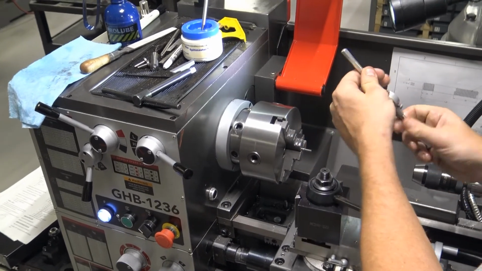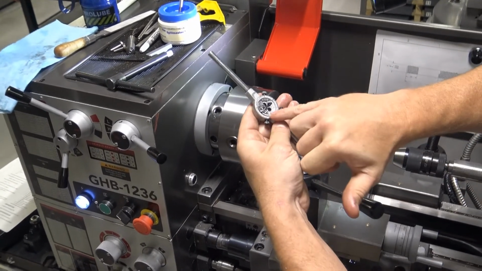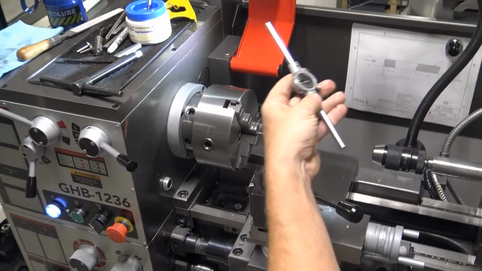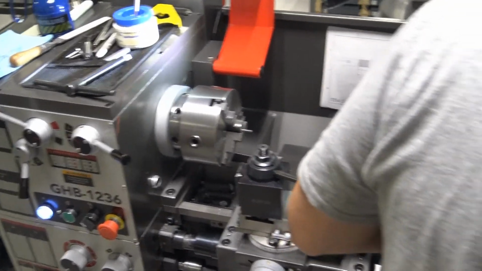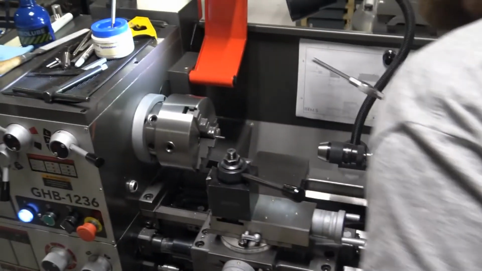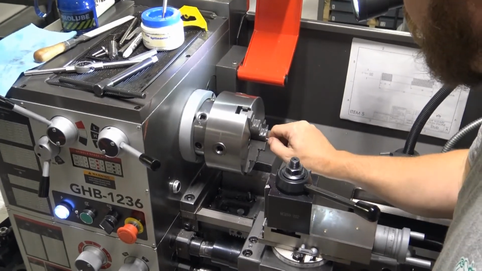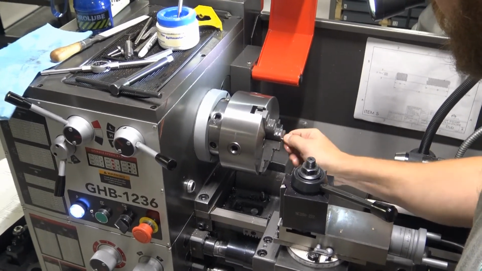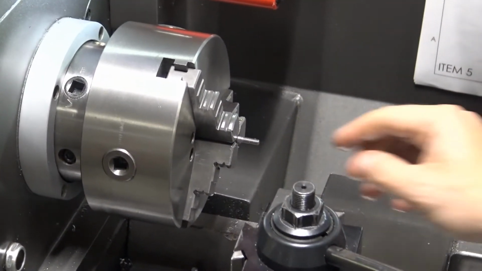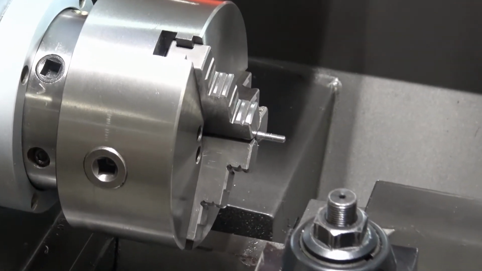And here it is. You can see all the chips collecting in here. That's fine. We can blow that away. And there are your threads.